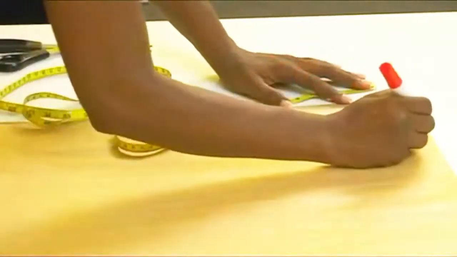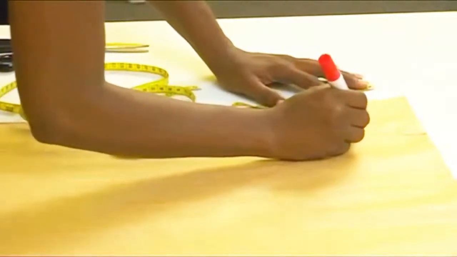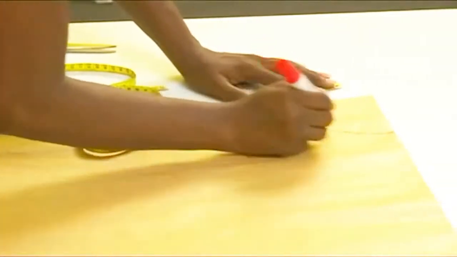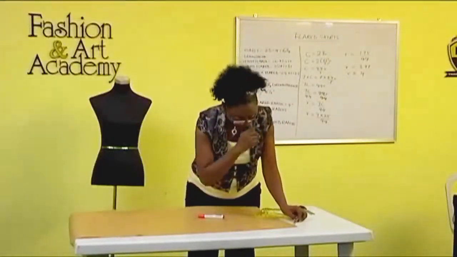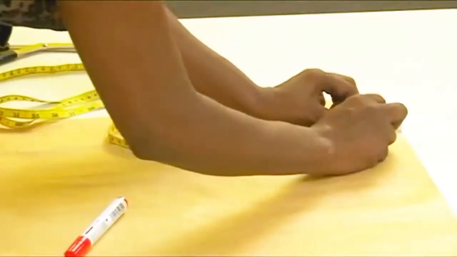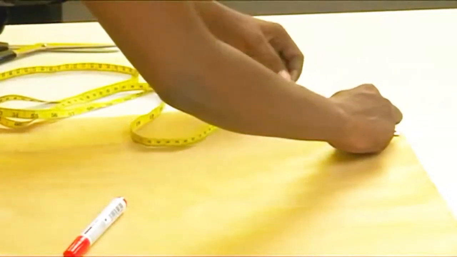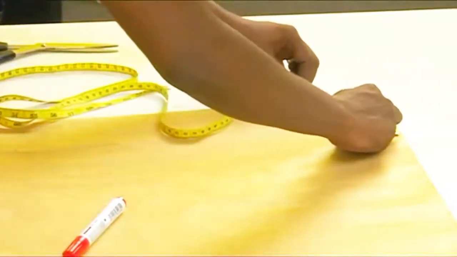All right, so let's connect the dots. Let's check it out just to be sure whether we're on the right track. Cool. That's 6 1/4. So we're on the right track.